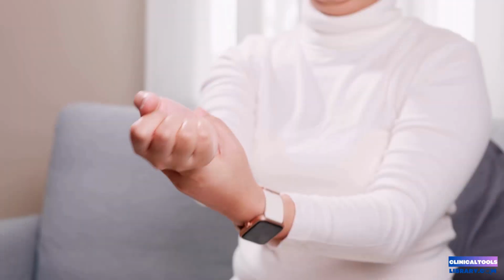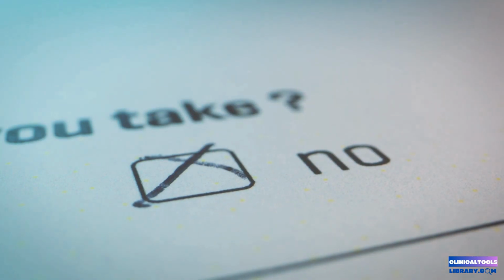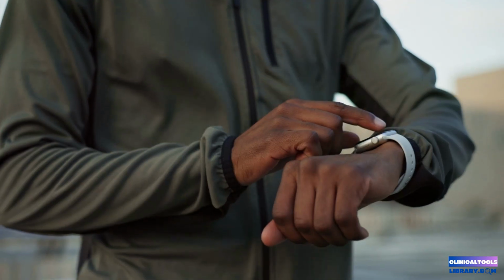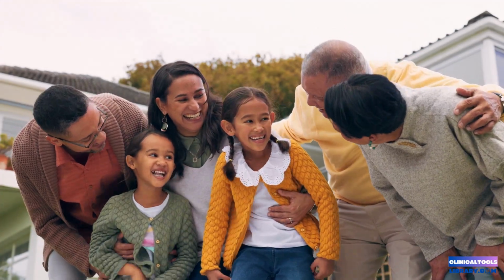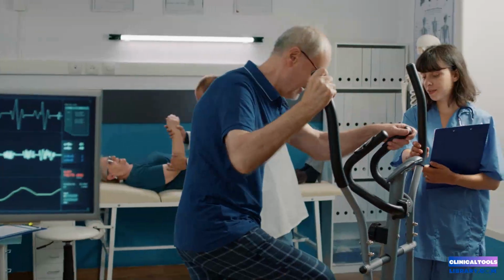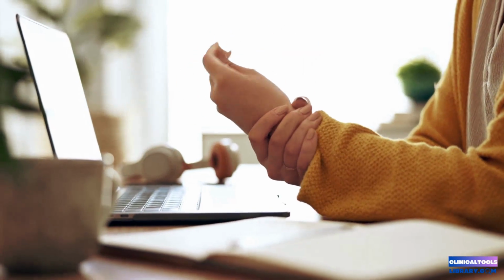The Quick Disabilities of the Arm, Shoulder, and Hand questionnaire assesses physical function and symptoms in patients with upper limb musculoskeletal disorders. Its main purpose is to measure the severity of disability and monitor changes over time in conditions such as tendinitis, carpal tunnel syndrome, and fractures.